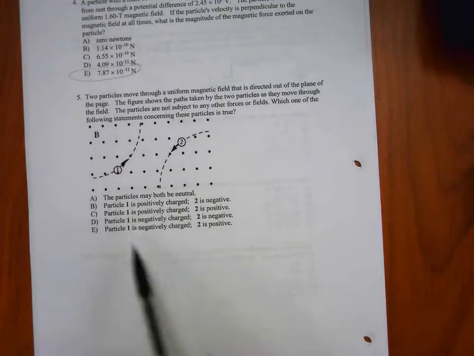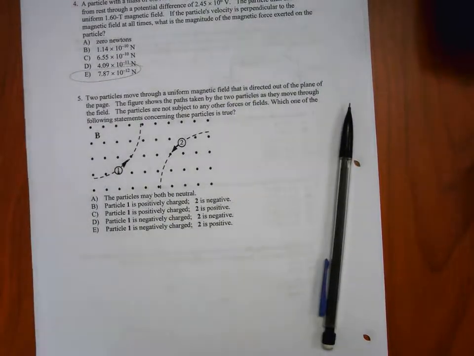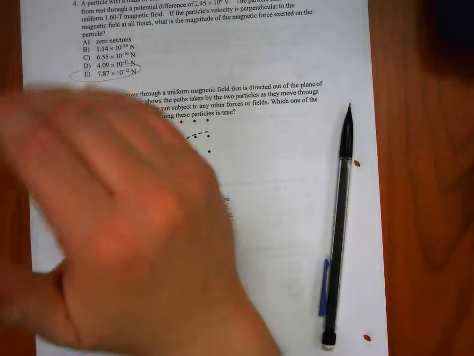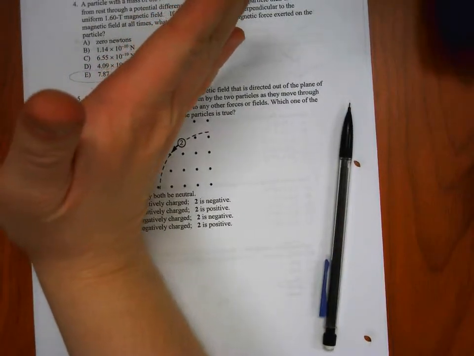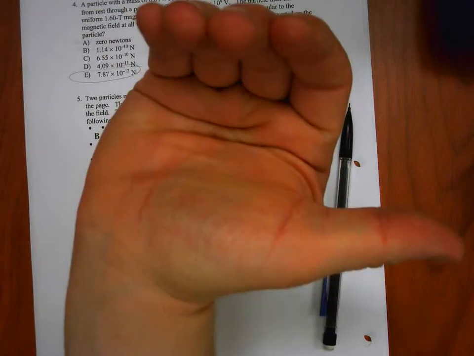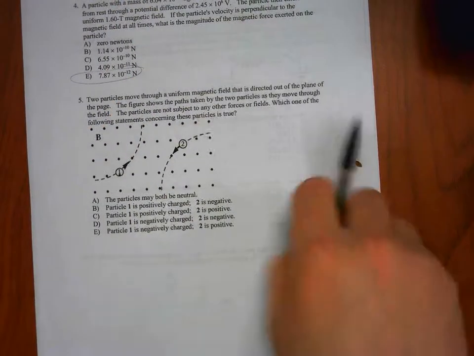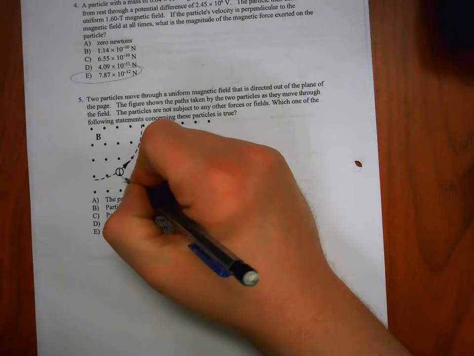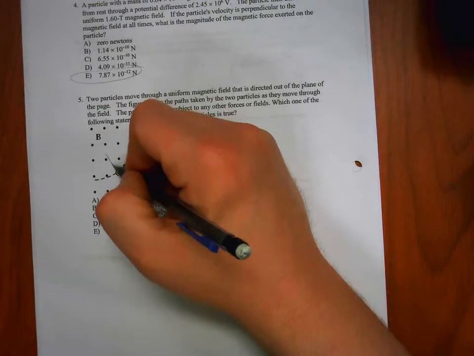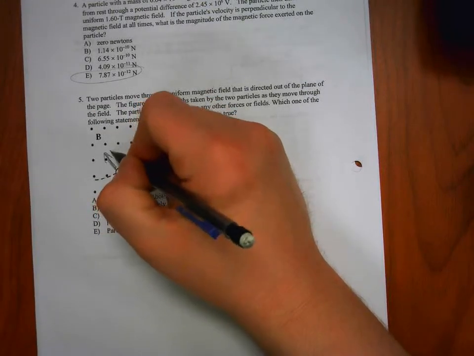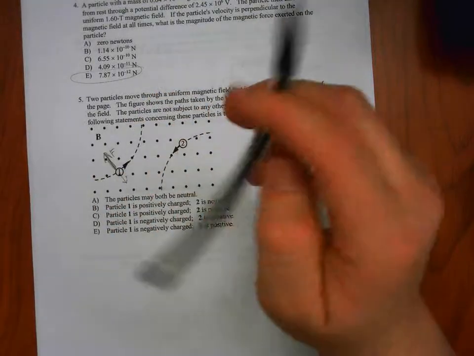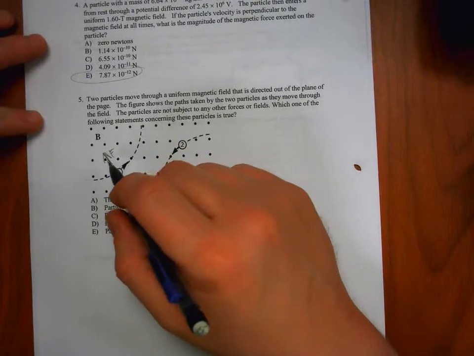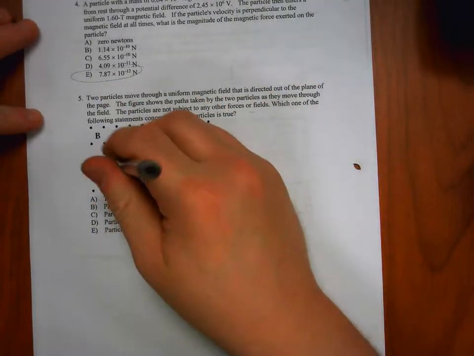Well, the statements are regarding the charge. So let's see. If the velocity of particle 1 is in this direction and the magnetic field is in that direction, so the magnetic force should point outward, but it doesn't. We know that the magnetic force points inward. How do we know that? Because it's moving in a circle. So something must be providing the centripetal force, and we know there are no other forces but magnetic force.